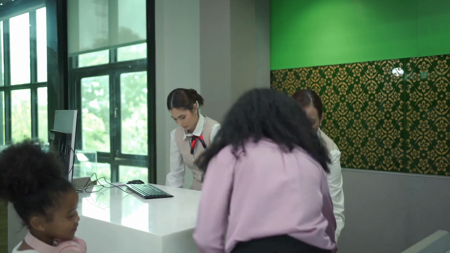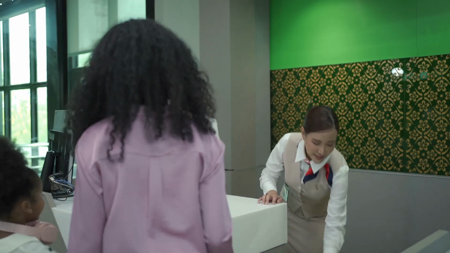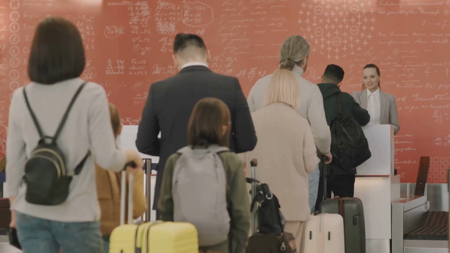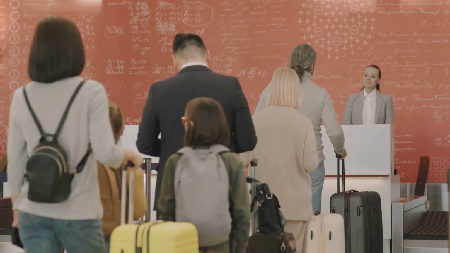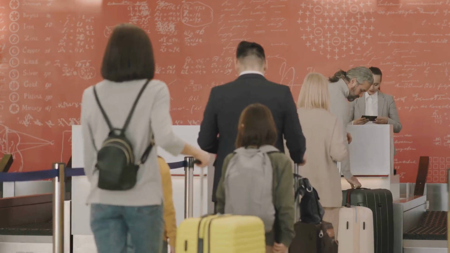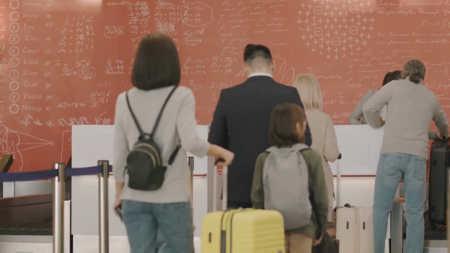It all starts with logging into your account. This is your personal hub where you can manage all your bookings and transactions. It's like your own personal travel assistant, ready to help you sort out your flight details at a moment's notice. So go ahead and enter your username and password, and let's get started.